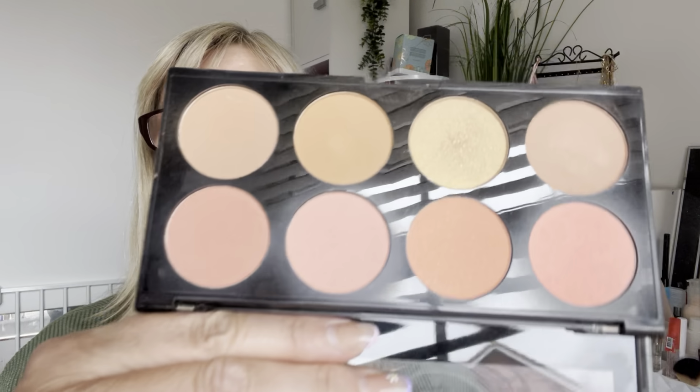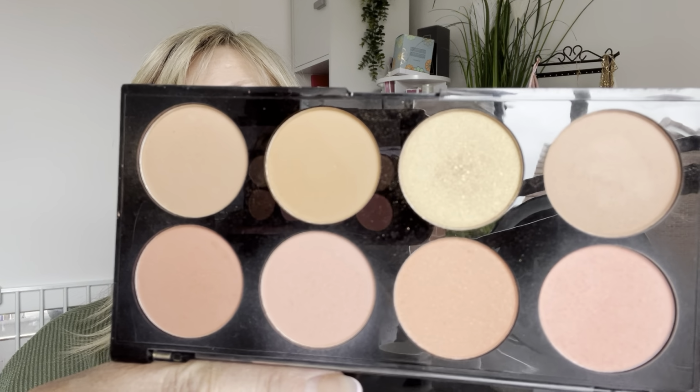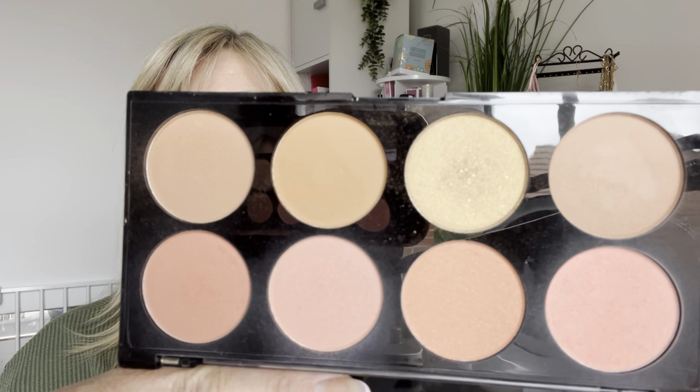I'm going to try and work hard to get that done for next time. And the palette that I had in, I've used it a little bit. It was another Revolution blush palette, the Peachy Bronze Goddess. It was okay, but I think I'm going to roll this out and just roll another face palette in.